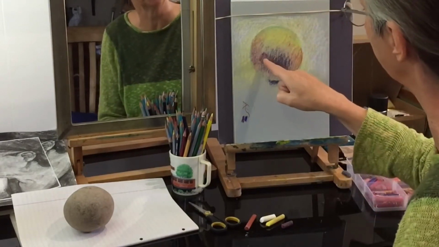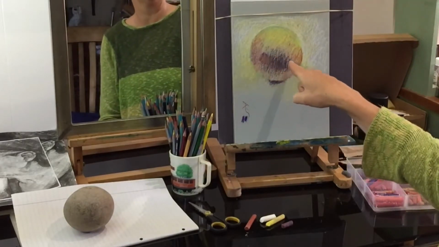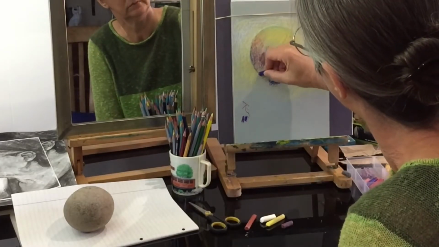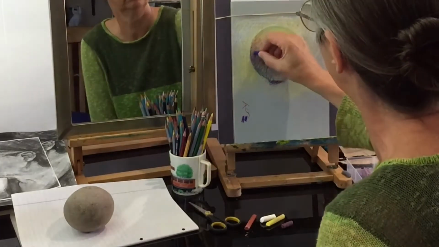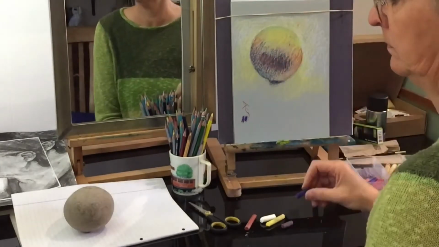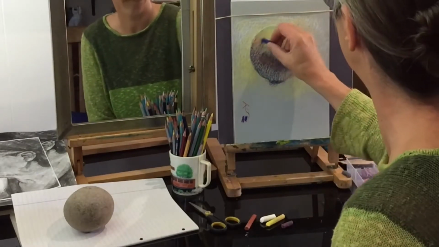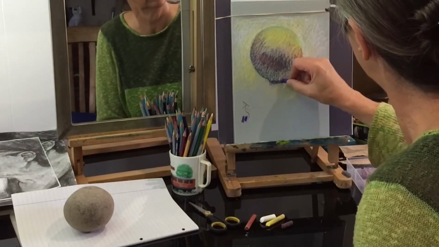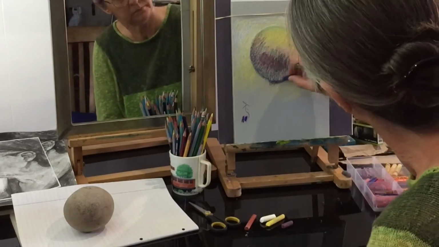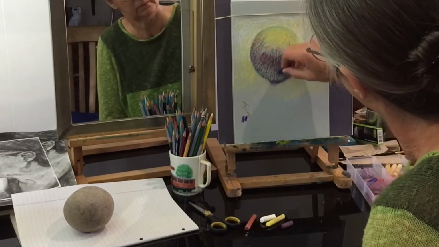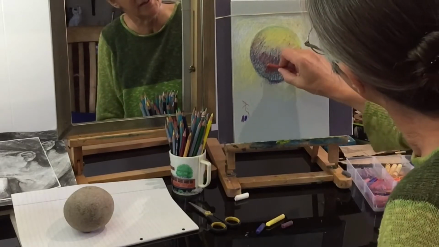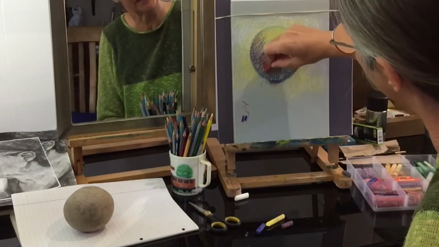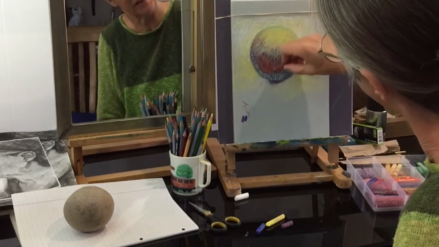Pushing harder as well helps to fill in this open texture of the paper. So I can press in a little bit harder there, trying to fill the grain of the paper as well as mix the blue and the brown together.